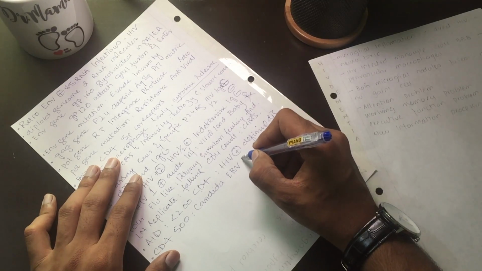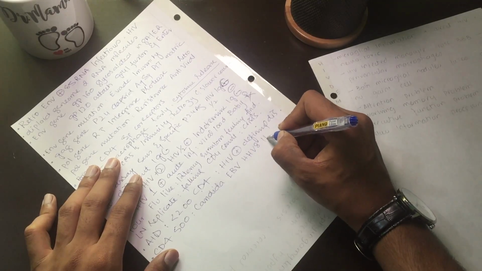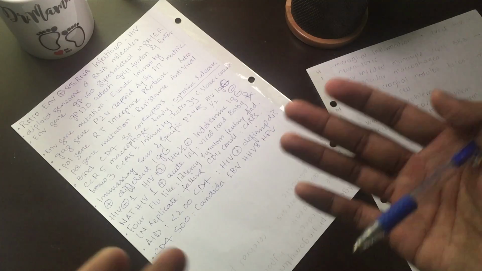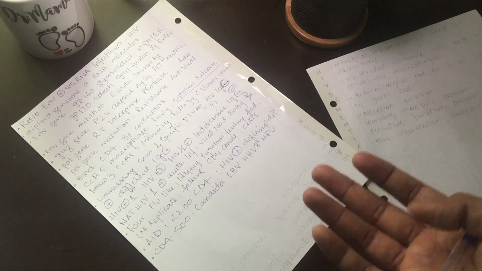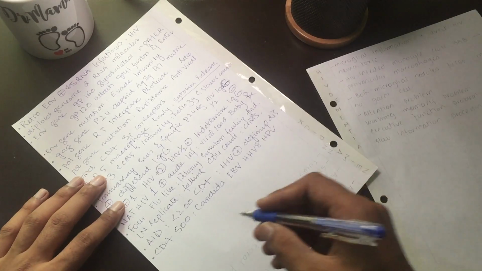Then he suffers from Kaposi sarcoma, or human herpes virus 8, and also human papilloma virus. Kaposi sarcoma we have discussed, and human papilloma virus causes anal, skin, or squamous cell papillomas.